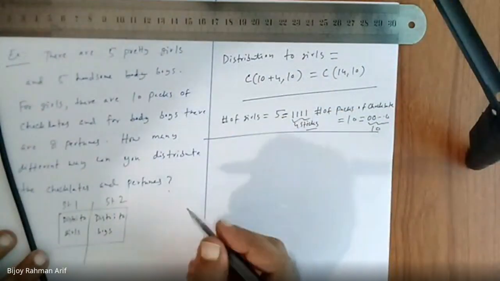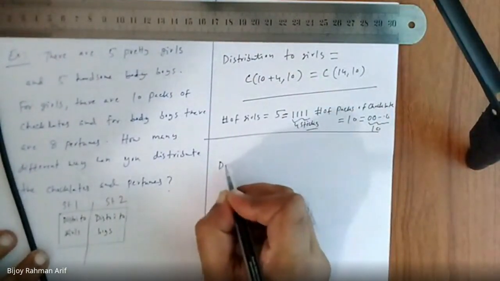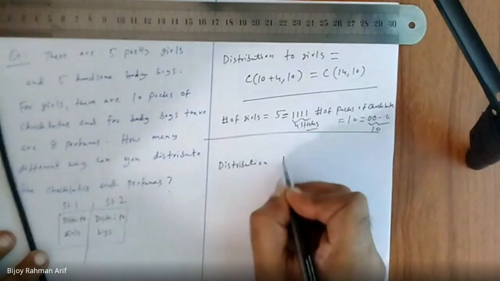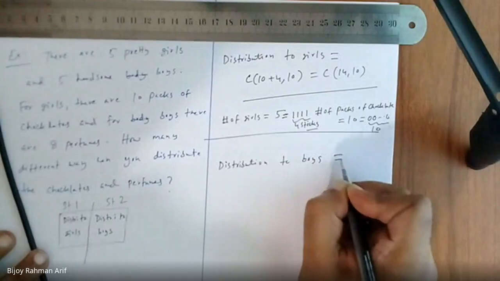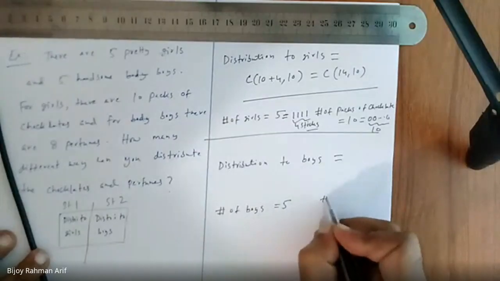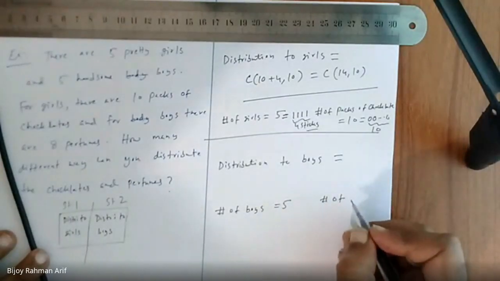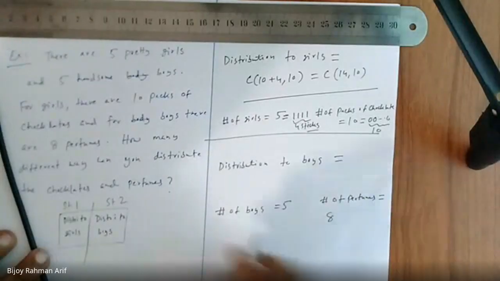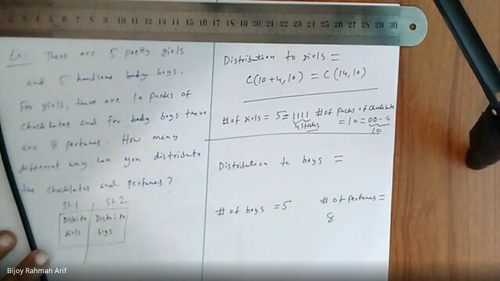Now, এটা আসে distribution to boys. Number of boys is what? 5. And number of perfumes are what? 8. Good. তাহলে এখানে বলস কোনটা, স্টিক্স কোনটা?